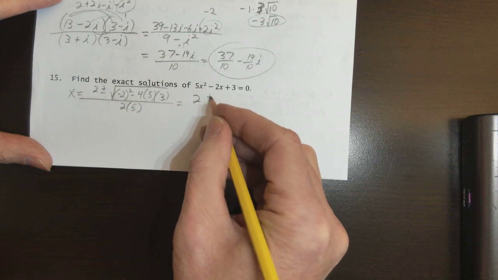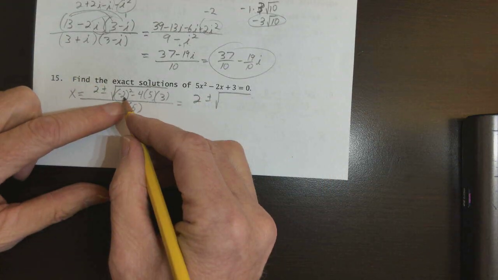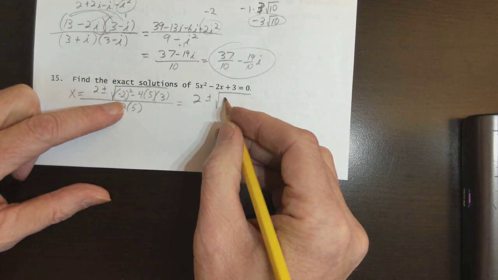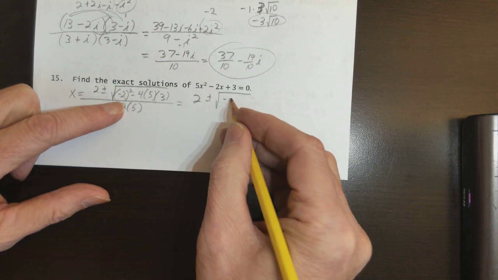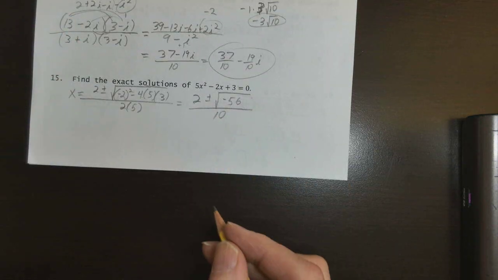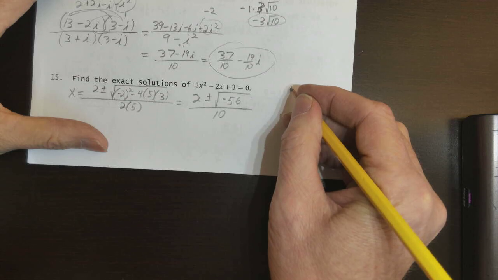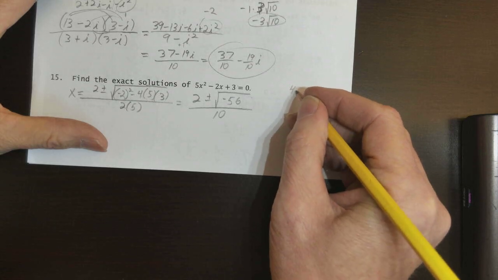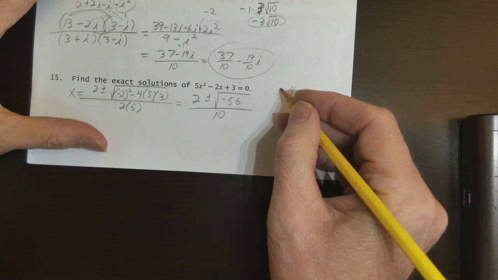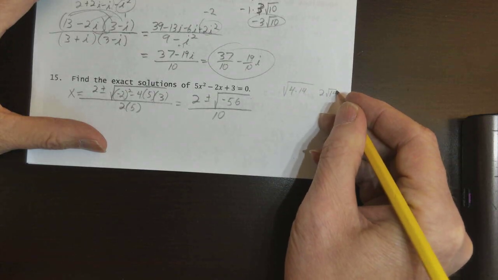So that's 2 plus or minus the square root of, this is 4 and that's 60. Ooh, 4 minus 60 is negative 56 over 10. 4 times 14 is 56.